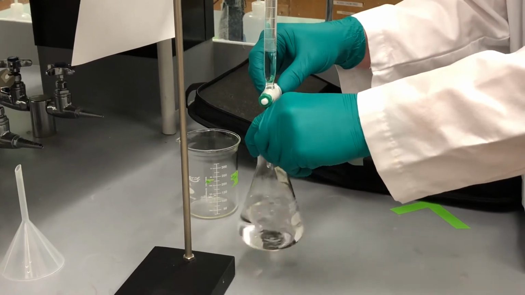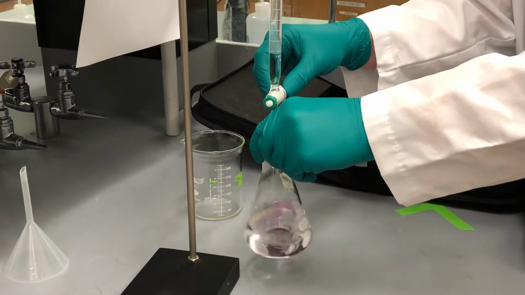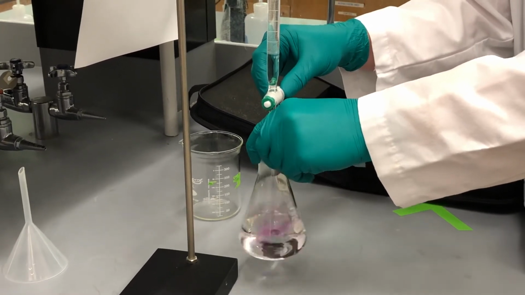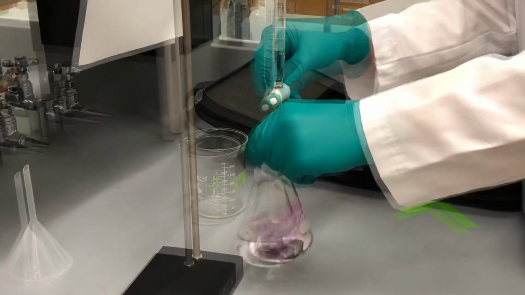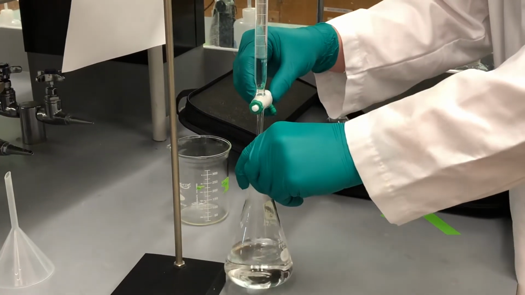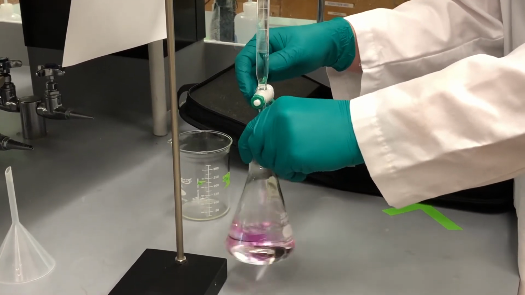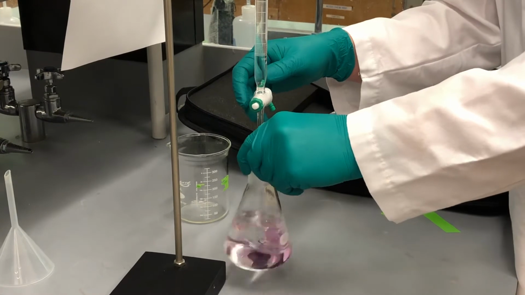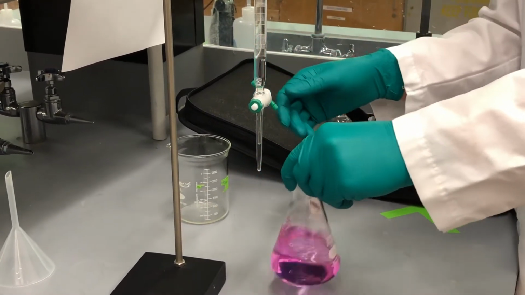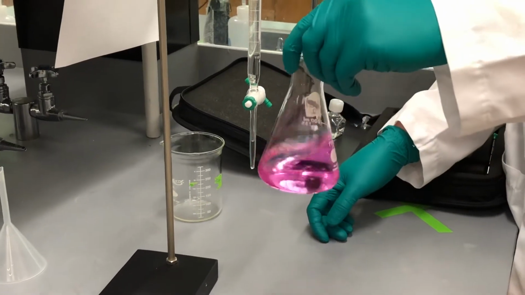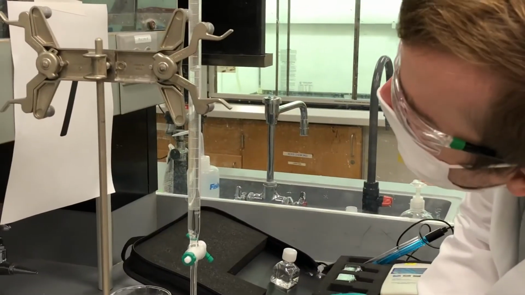We're around 31 milliliters right now. Very close to the end point now. Just gonna slow it down to maybe drop a second. Looks like we're at our end point. We ended at 36.4.